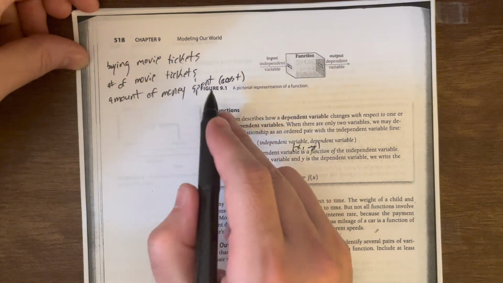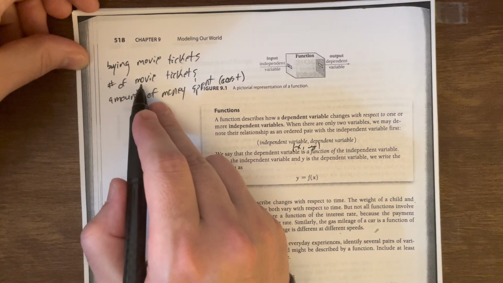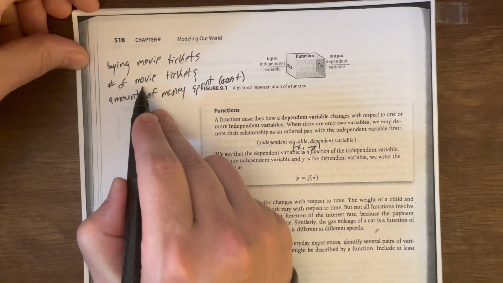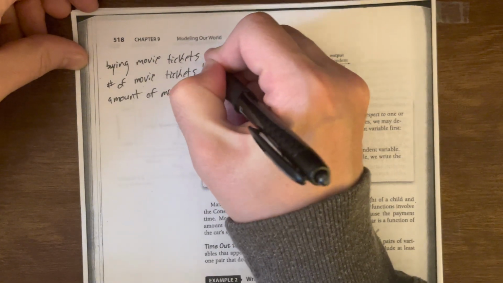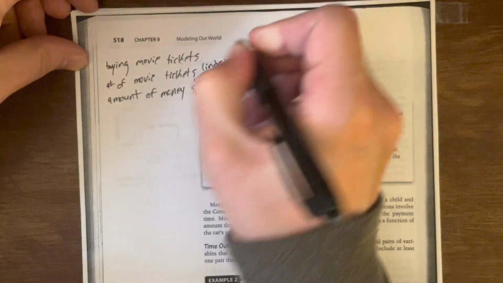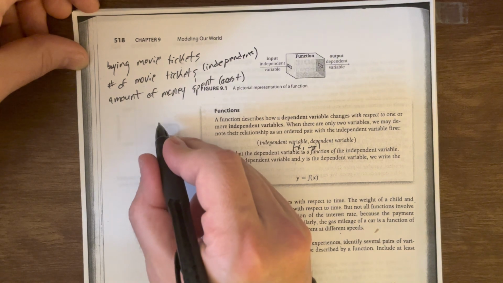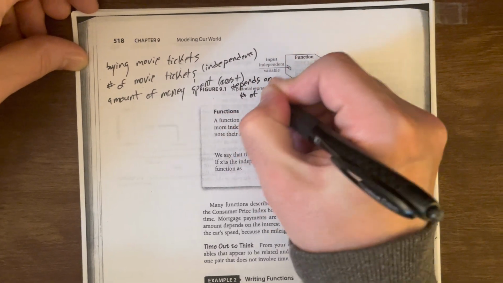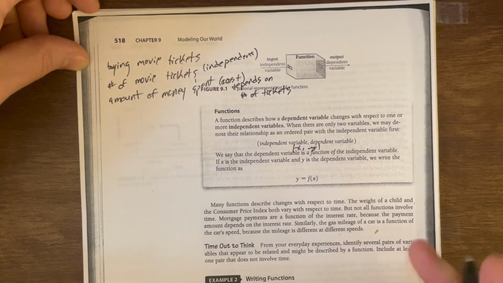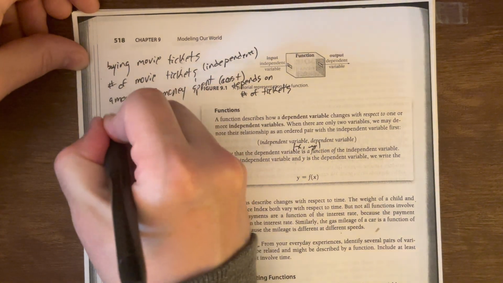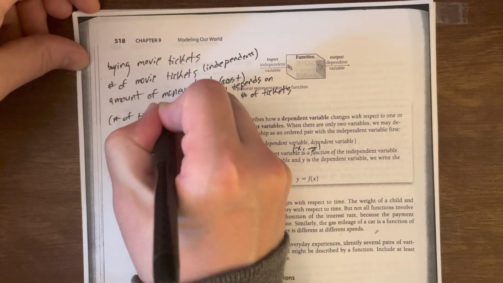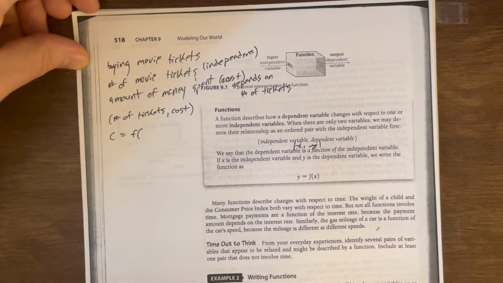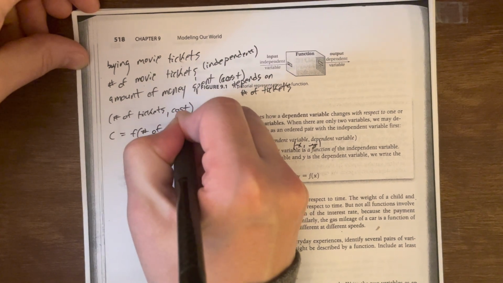Do we spend money and that depends on the number of movie tickets we get, or do we buy a number of movie tickets and how much money we spend depends upon the number of movie tickets we buy? There it is. This is the independent variable. We just buy our movie tickets, but how much money we actually spend, our cost, depends on the number of tickets. So as an independent-dependent situation, we would have number of tickets, cost. That could be cost is a function based on the number of tickets.